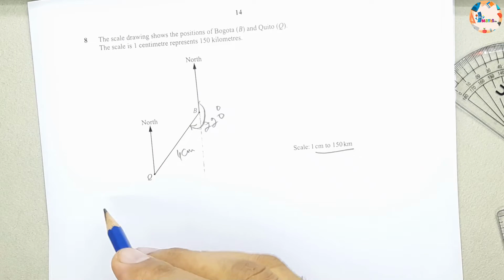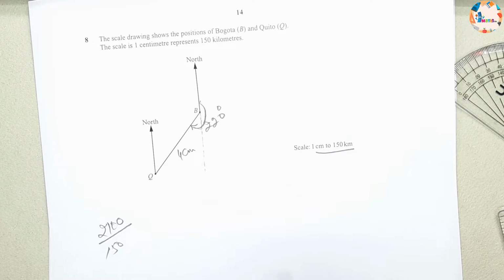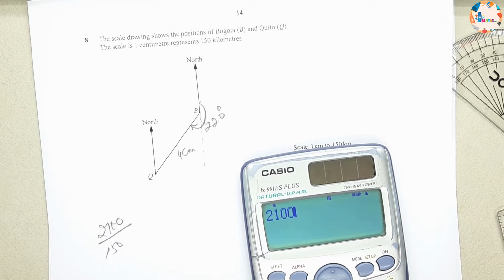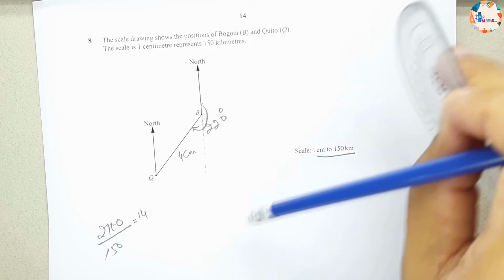On the scale we will divide this 2,100 by 150. We will get the distance in centimeters. This divided by 150 will be equal to 14. So 14 centimeters we will be requiring at a bearing of 100 from this.